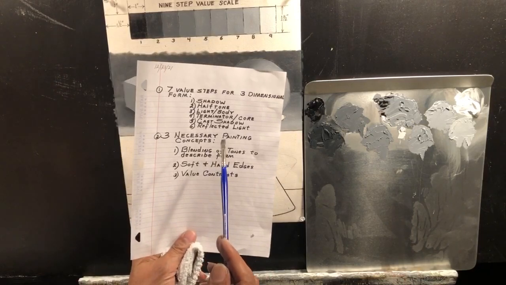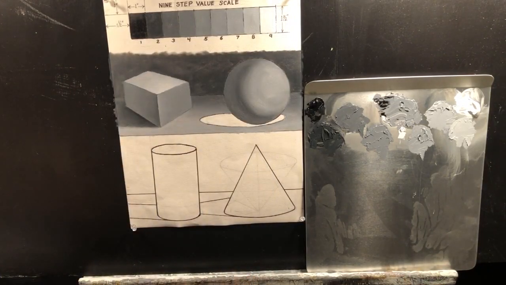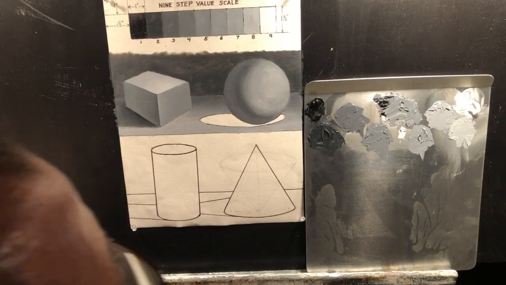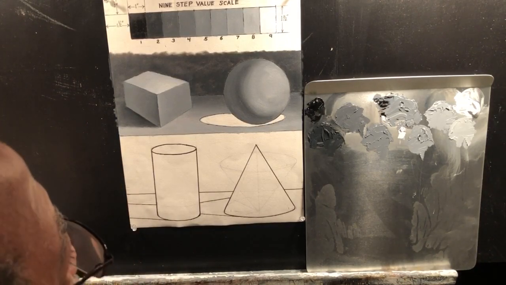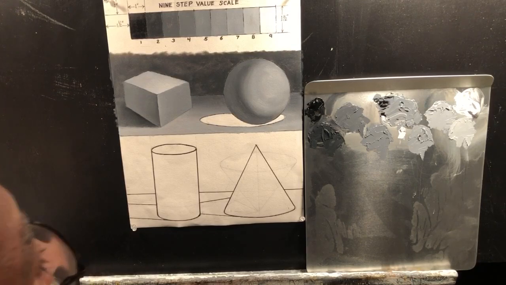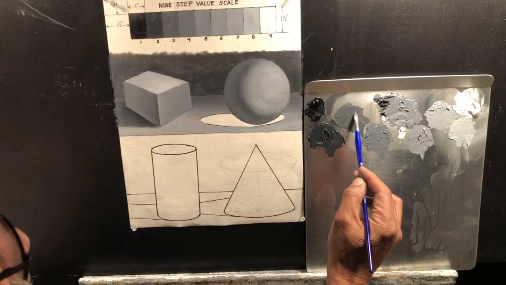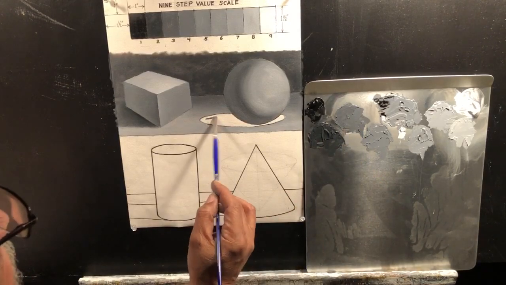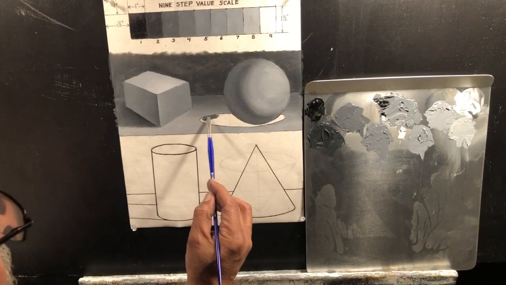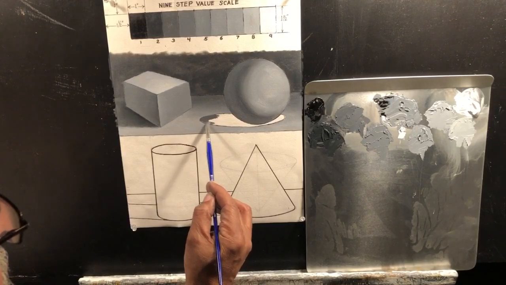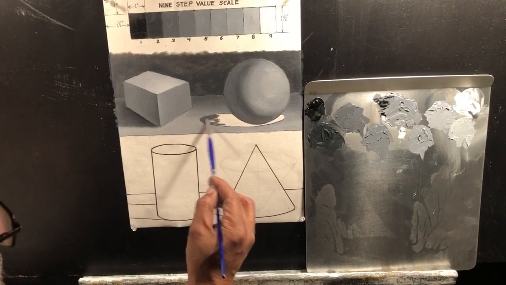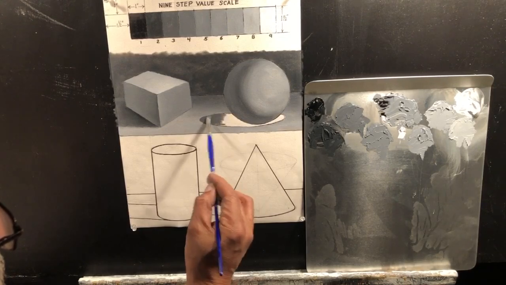Now we're going to do a cast shadow. Now, cast shadows, as I said, are the darkest right up under the actual object, and they kind of fade out. So for our cast shadow, first we're going to do, for the outer area, a value 3 for the outer area of the cast shadow. To about right, maybe right here.